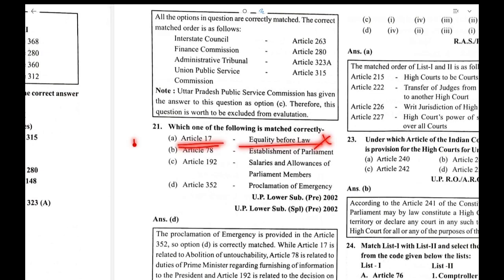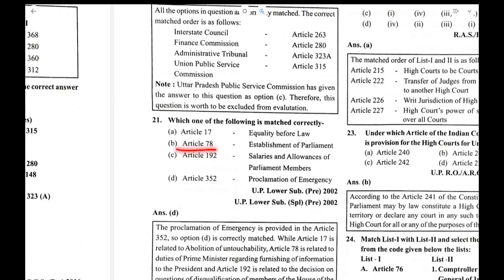Article 17, this is wrong. It provides for prohibition of untouchability. Article 78 provides for establishment of Parliament. 192 is correct. 78 provides for the Prime Minister, whereas 192 is related to disqualification of members of the state legislature. Correct is what has been asked from us.